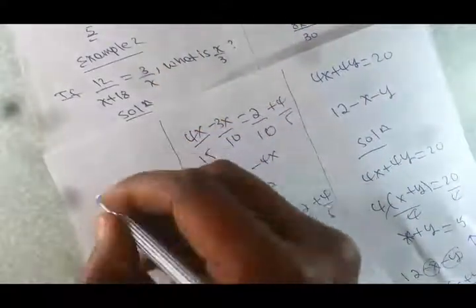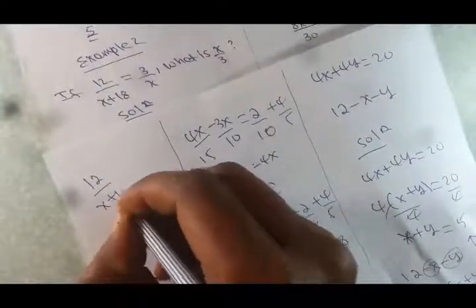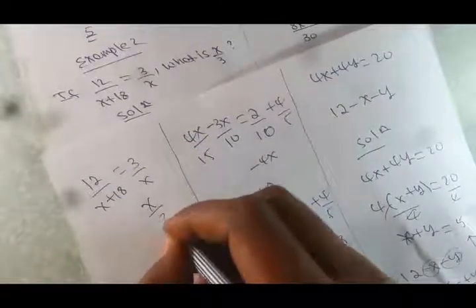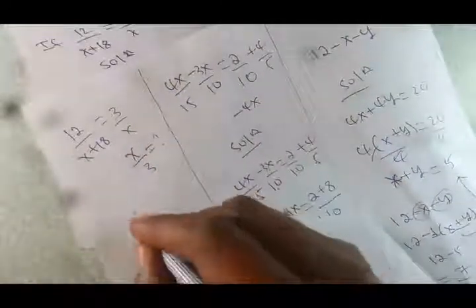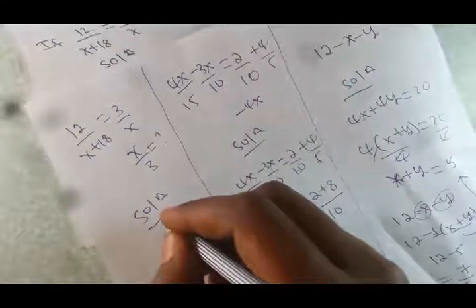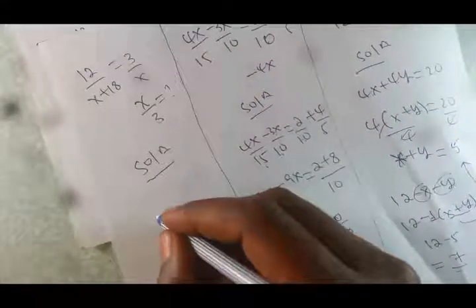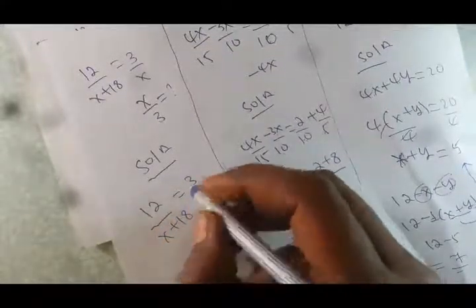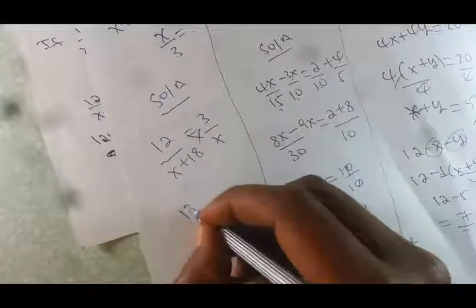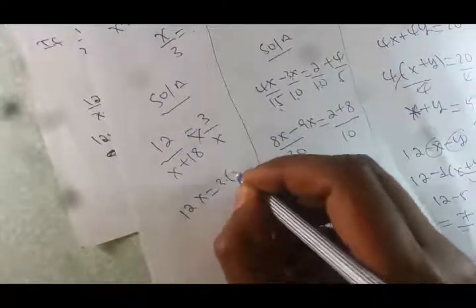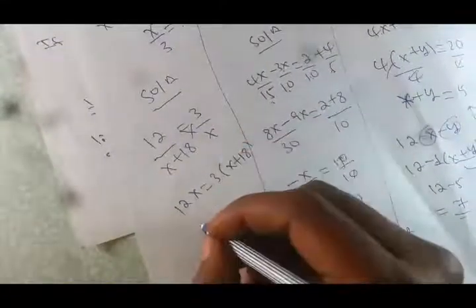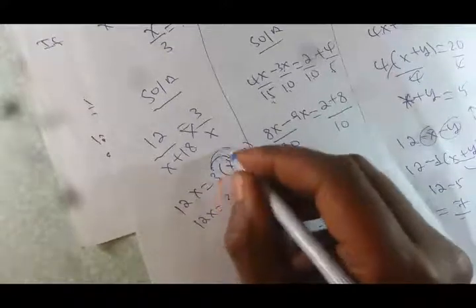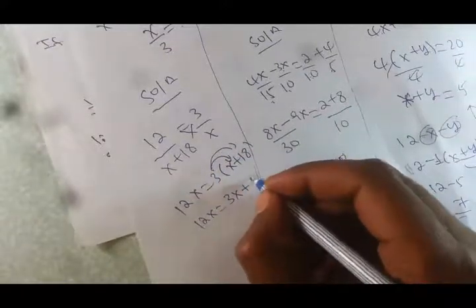And example 2 is: if 12 over x plus 18 is equal to 3 over x, we are asked to find the value of x over 3. Solution. We know that 12 over x plus 18 is equal to 3 over x is given. First we have to cross-multiply. 12 times x is equal to 3 times x plus 18. Therefore, 12x is equal to 3x plus, when this 3 is multiplied by this and this, 54.